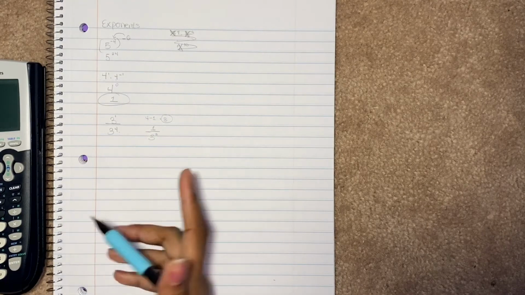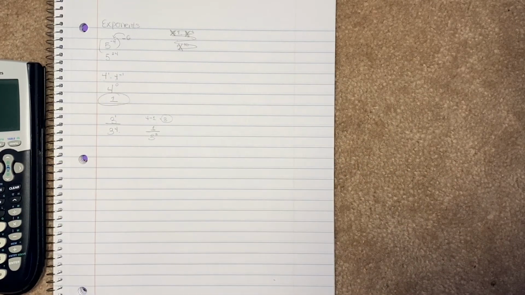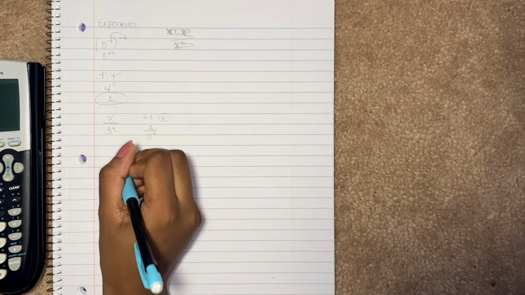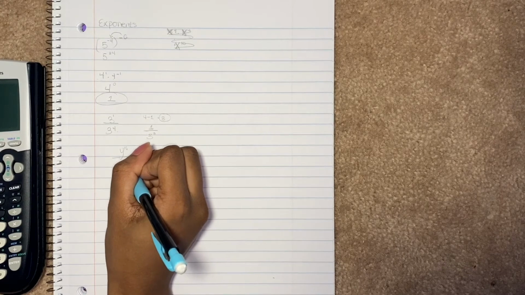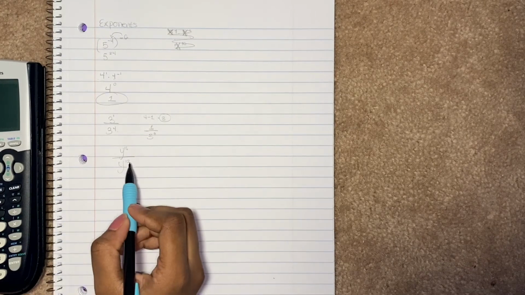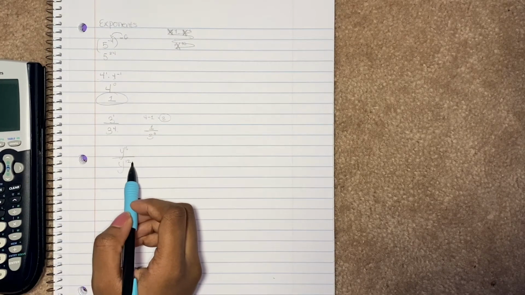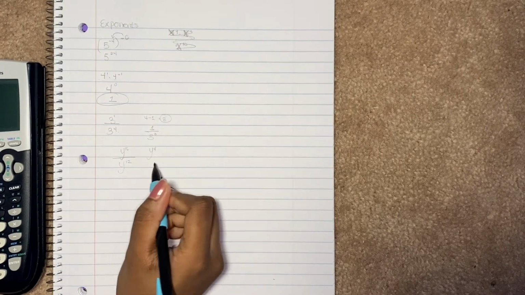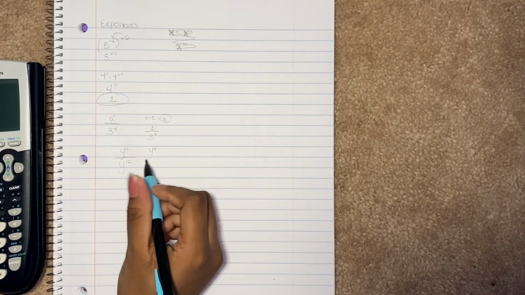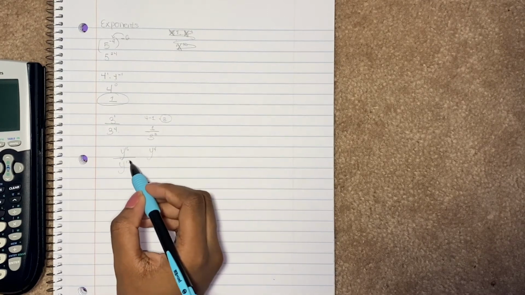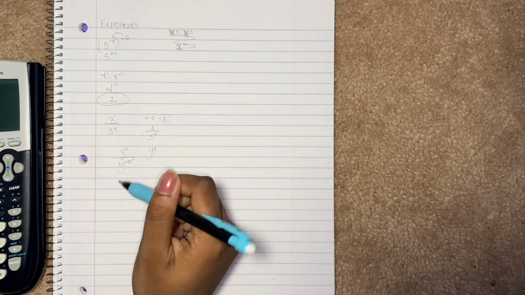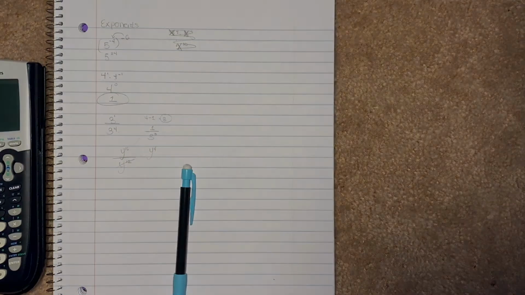Let me make up something else really quickly. Let's say you had y to the 16th power divided by y to the 12th power. What you want to do is subtract: 16 minus 12 is 4. It's bigger on the top, so you leave it at the top. So y to the 4th power, and there's an imaginary 1 under it. Literally it's that easy. The bottom disappears, it goes away. Once you subtract, you cancel out, and that's it.